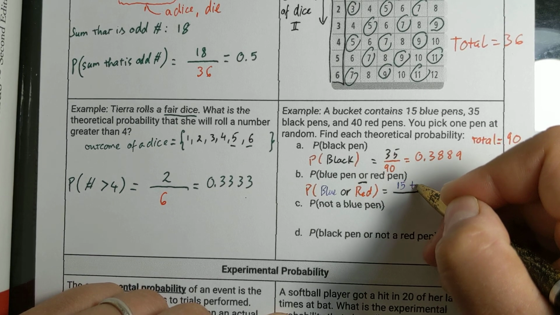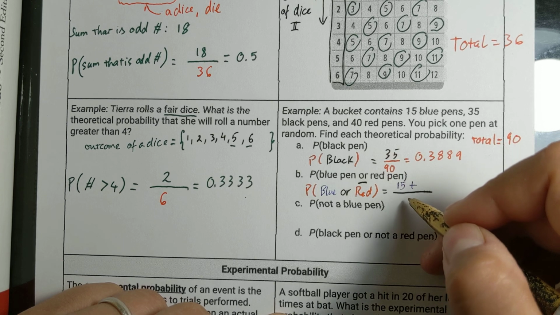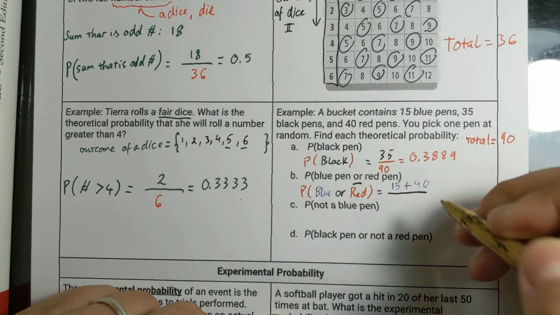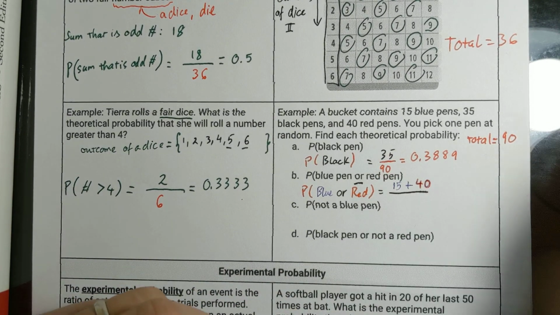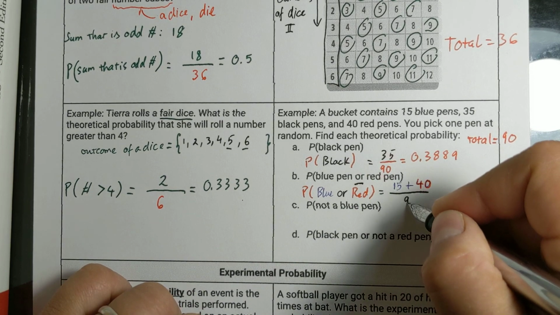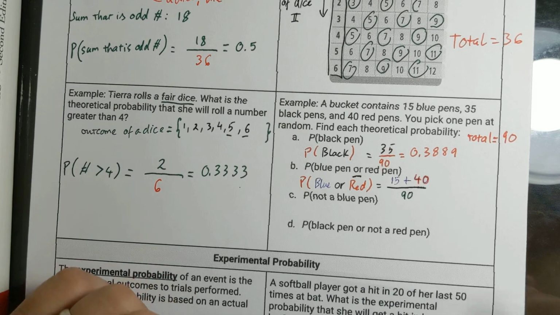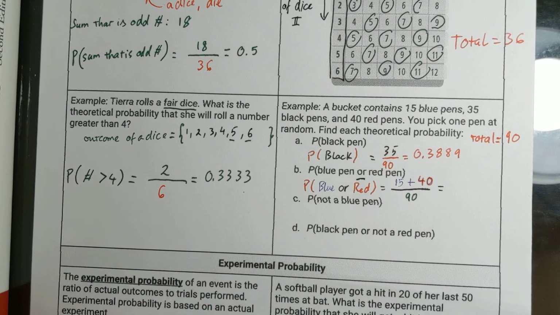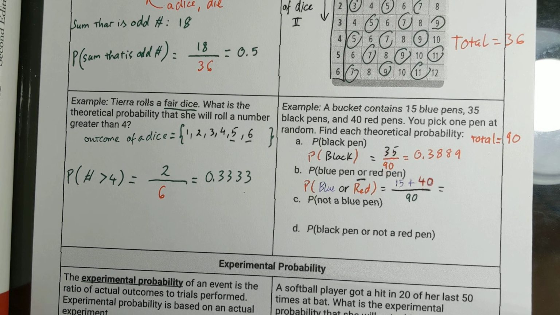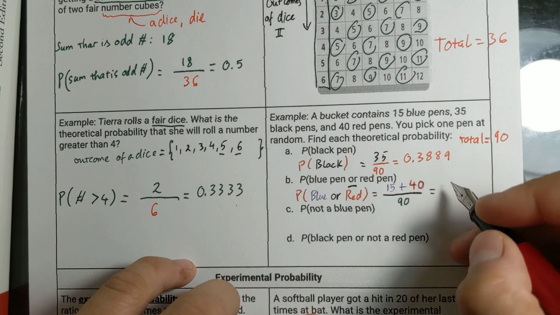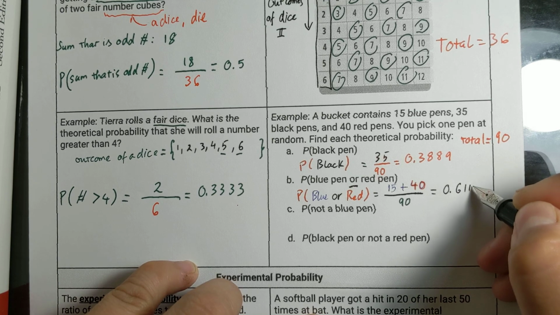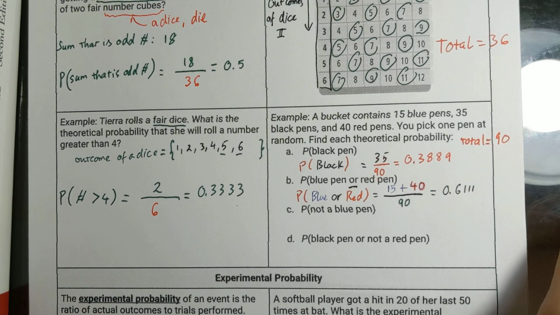So 15 plus, 15 is blue, red pen was 40. 15 plus 40. Oops, it should be right here. Kind of like a color coding thing. Over 90. So if you type that into your calculator, 15 plus 40 over 90, it should give you 0.61 repeating. Four decimals, as usual.